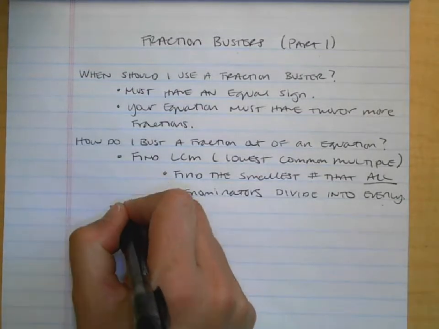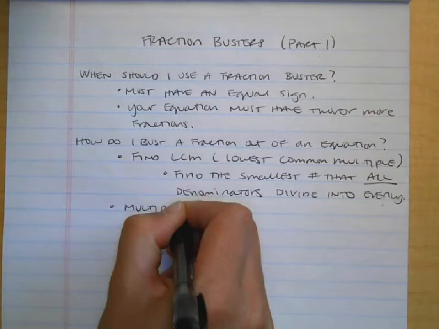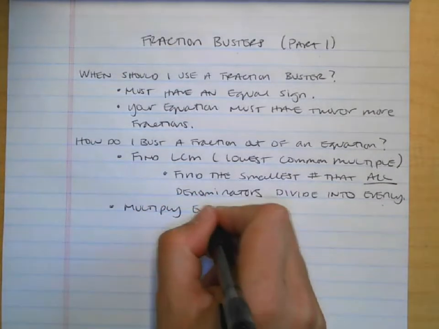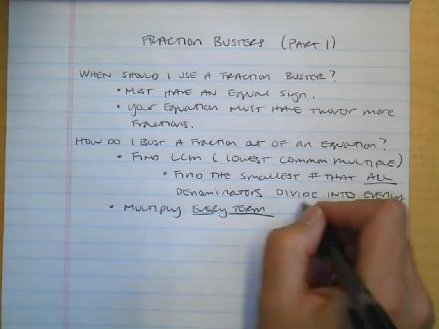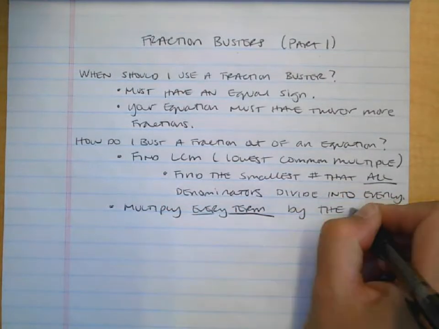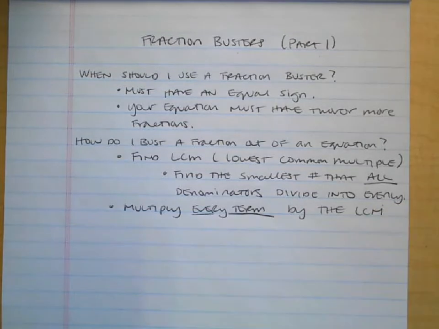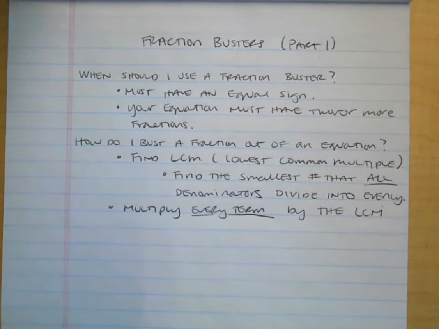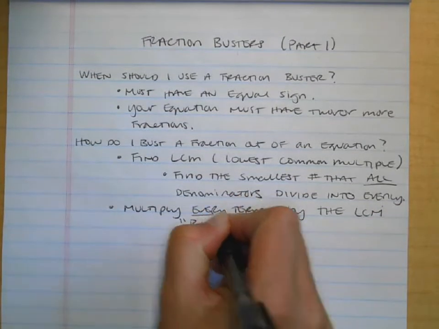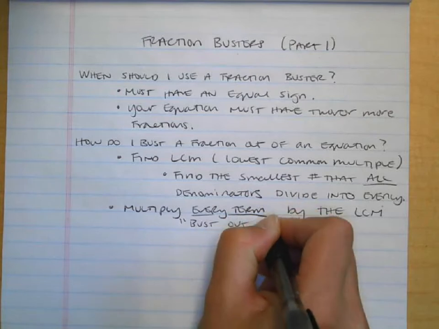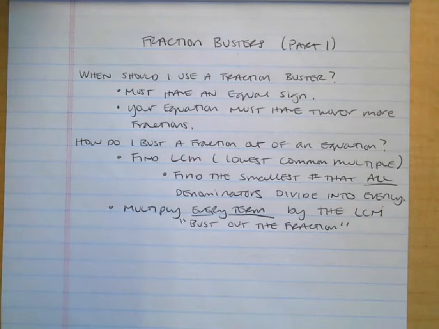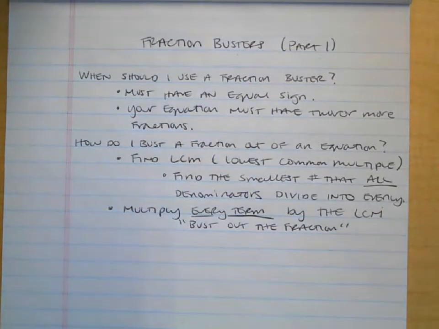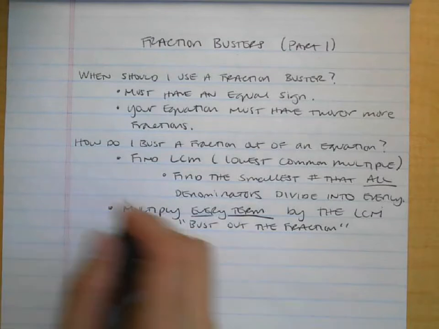Once you guys find the LCM, you're then going to multiply every single term by that LCM. And again, that's the least common multiple, and then that means that you are busting out your fractions. Okay, so that's just some of our language for this. So now we're going to go over about 3 examples for you guys to show you what that actually means.